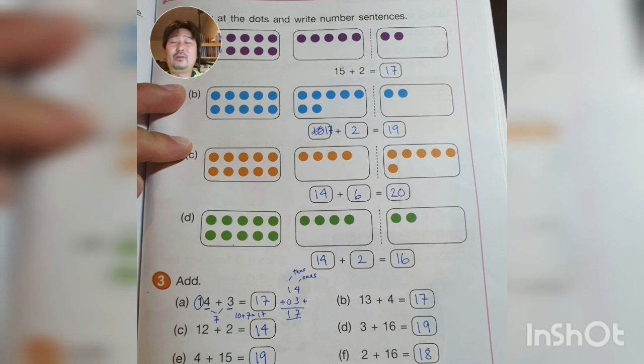Okay. Good. I hope you understand. These are the answers, and please check your children's answers. If they have made any mistakes, then please explain how to find the correct answer, like I have just done for you now.